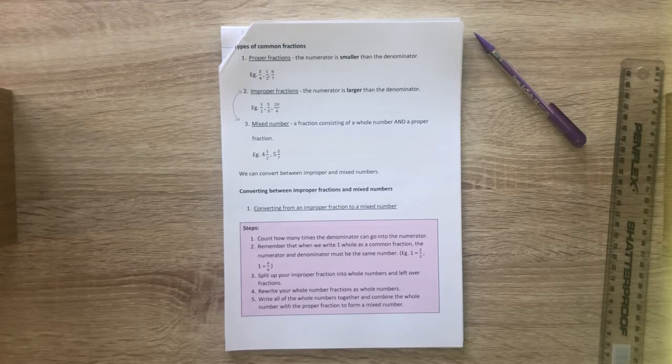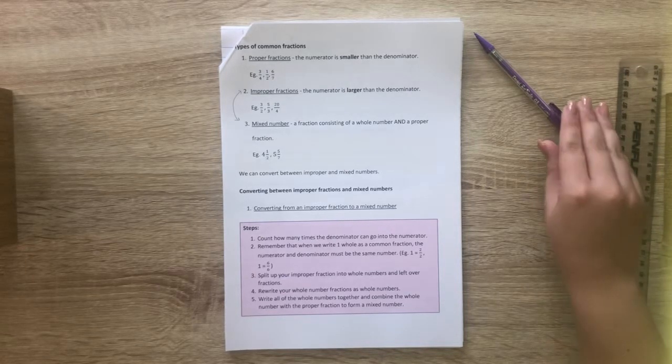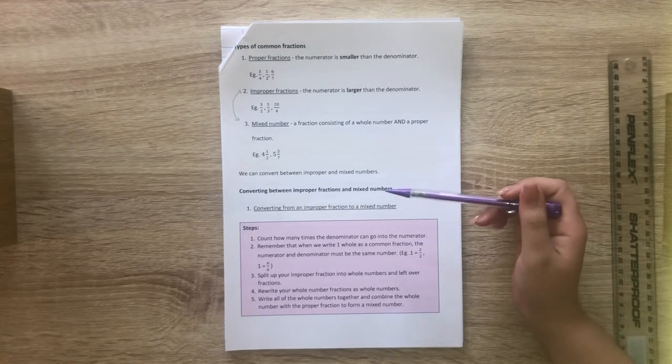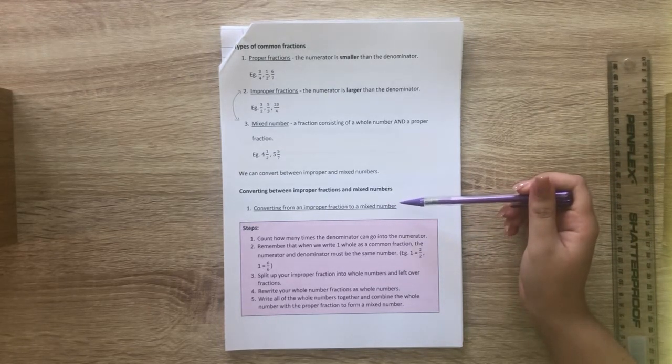In the previous lesson, we spoke about the basics of fractions as well as the different types of fractions. In this lesson, we are going to be talking about converting between improper fractions and mixed numbers. So if you have a look at your notes, the first thing we're going to do is convert from an improper fraction to a mixed number.